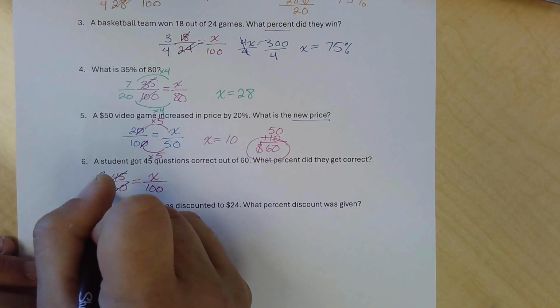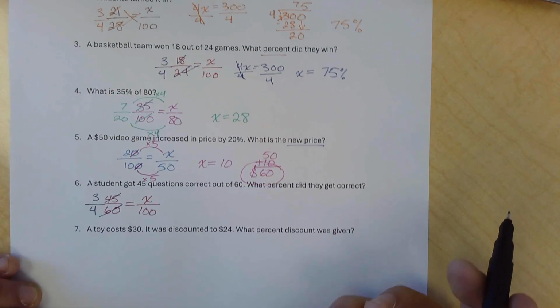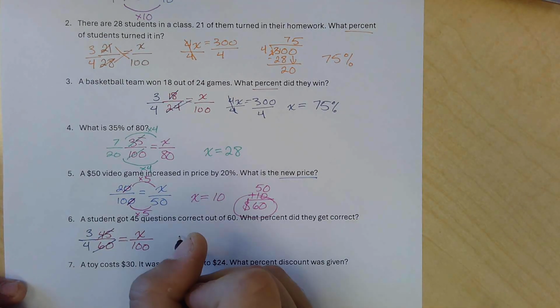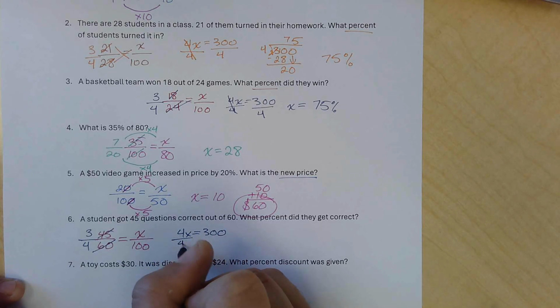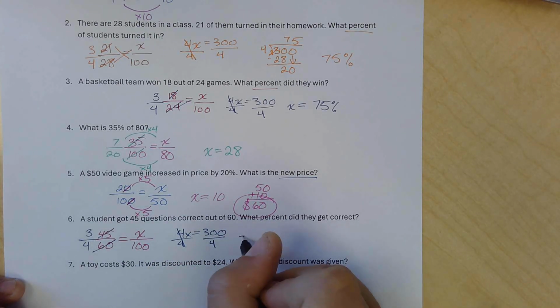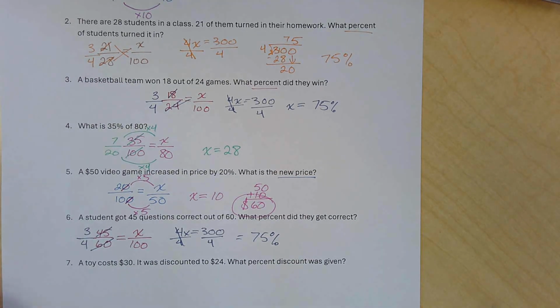So almost identically to our first and second problem, we're going to get 4x equals 300, divide by 4, divide by 4, and we should end up with 75%. I'm going to stop right there, but I hope that helps.